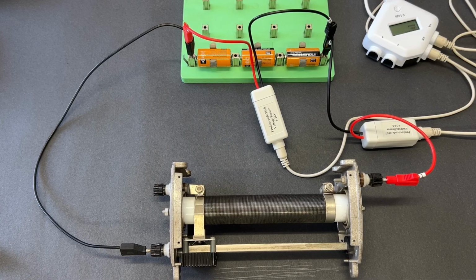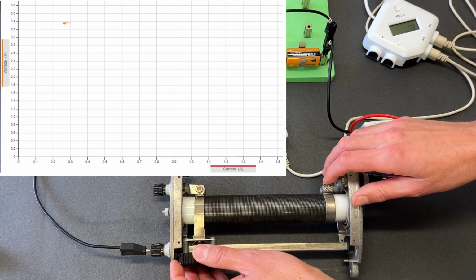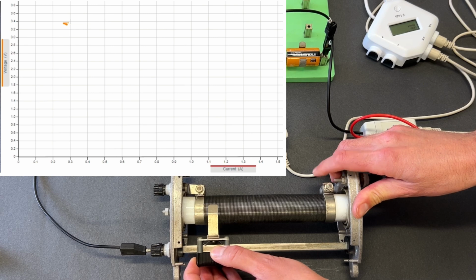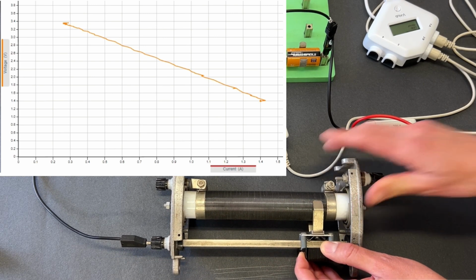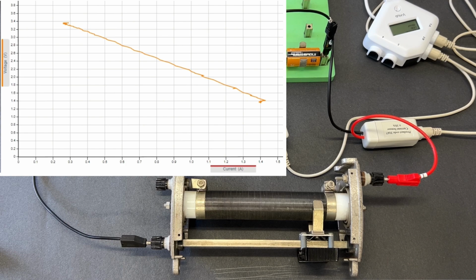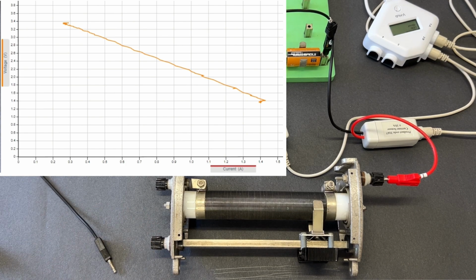A really good use of a data logger is to record the terminal potential difference across a battery and the current through the battery as you change the resistance in the circuit by varying the resistance of a rheostat or variable resistor. You can quickly gather a terminal potential difference against current graph without having to leave the batteries connected up for very long, which quickly runs them down.